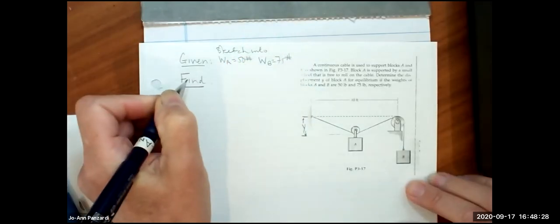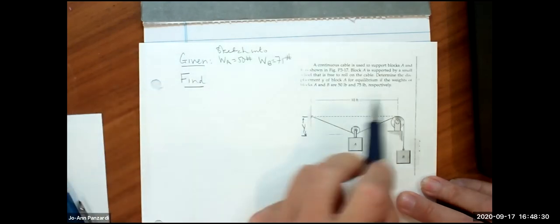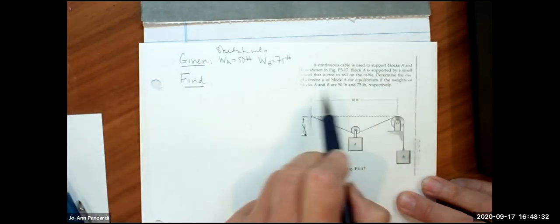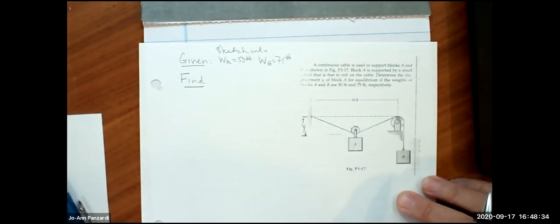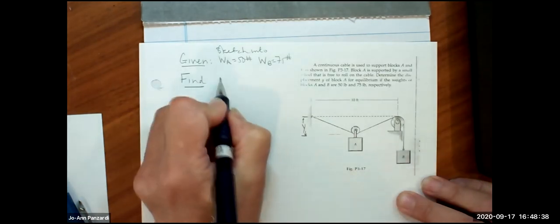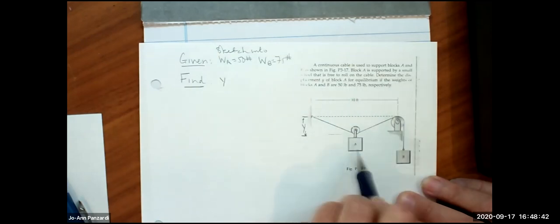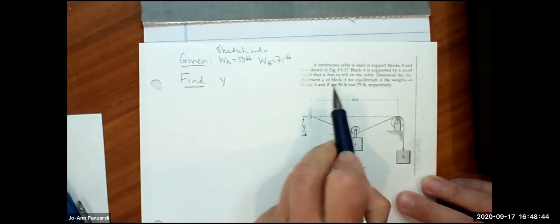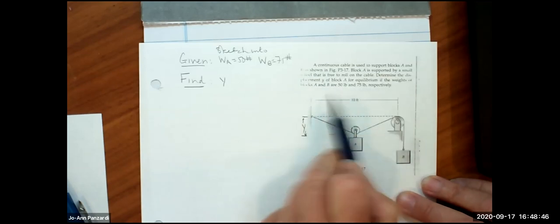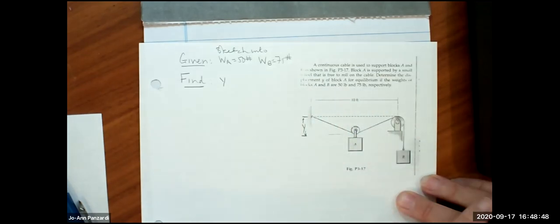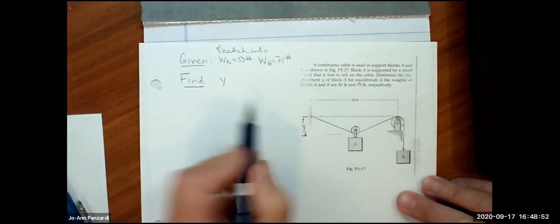Okay, Marcine, what do I need to find? You need to find Y. Yeah, determine the displacement Y. And we don't have to write Y of A. We could just say Y because there's only one Y. And that's it. They're not even asking you for the tension in the cable. Interesting, huh? That's all they're asking for.